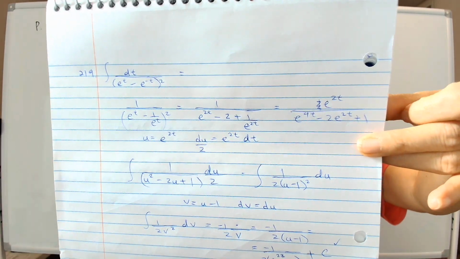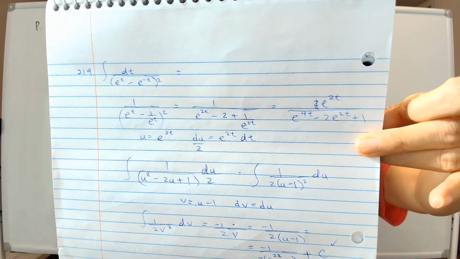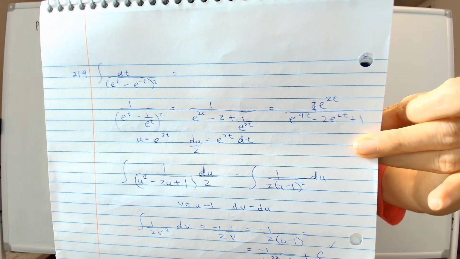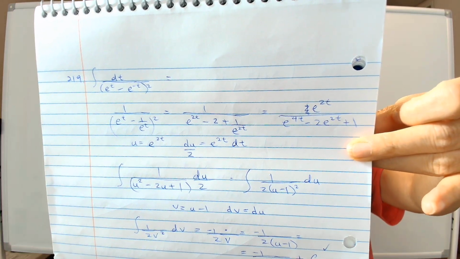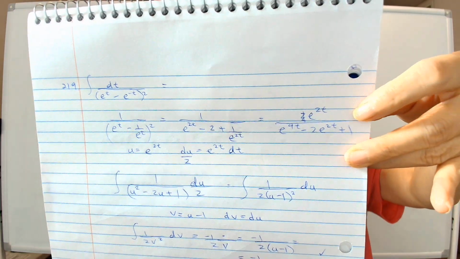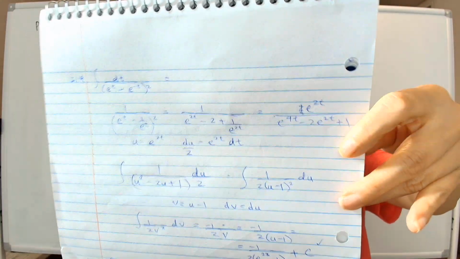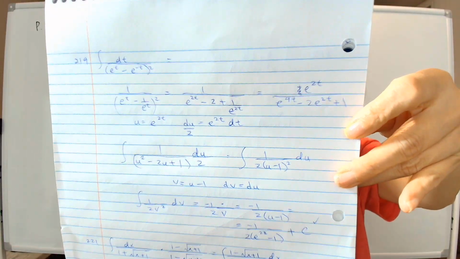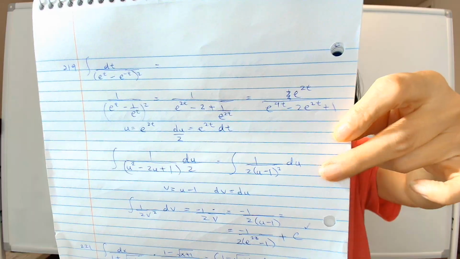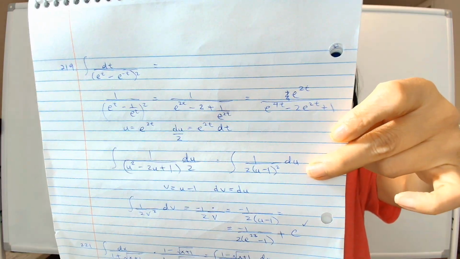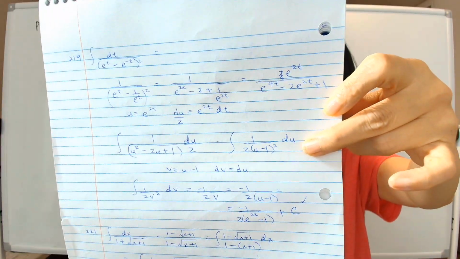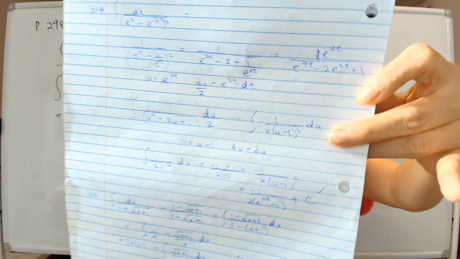If you set u equal to 2 e to the power 2t, then du still has e to the power 2t dt, which takes care of what's on top. So the integration then gets turned into some kind of a perfect square, 1 over u minus 1 squared. And at that point, you don't even need to worry about partial fractions.